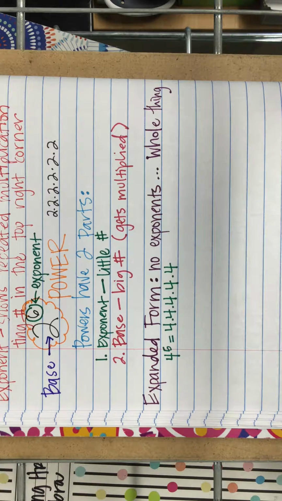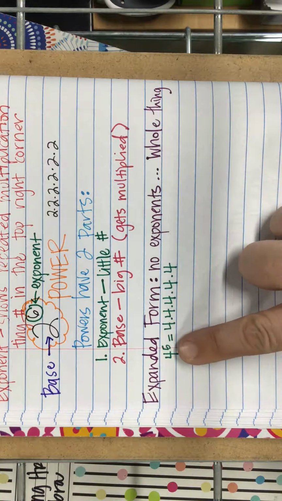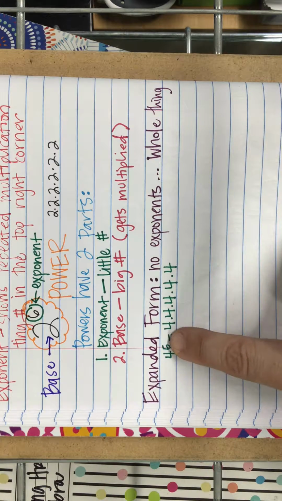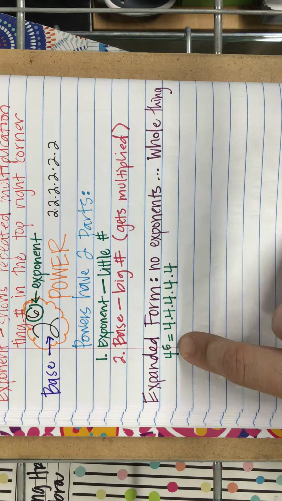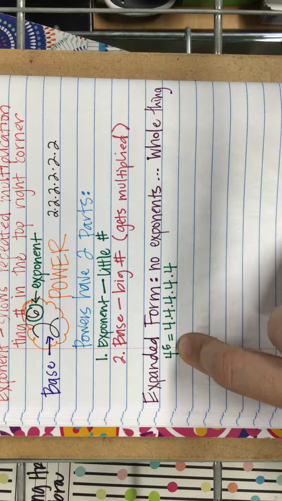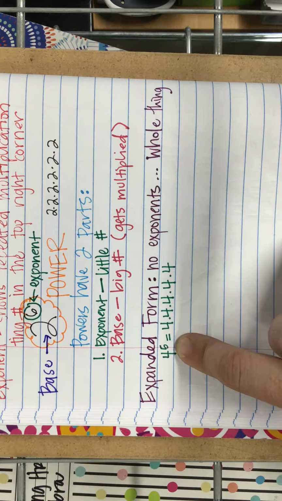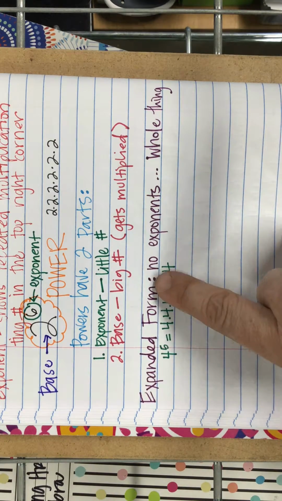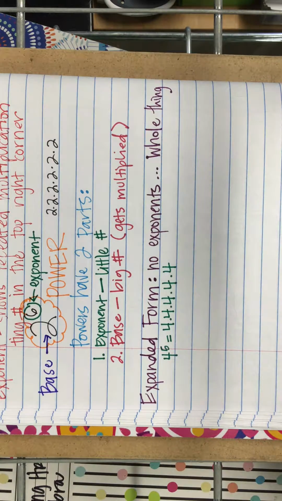If it says simplify, that means make it easier. If this said simplify 4 to the 5th power, you wouldn't write 4 to the 5th power. You'd actually figure out the answer to 4 to the 5th power. Simplify means to find the answer. Expanded means write it with no exponents.